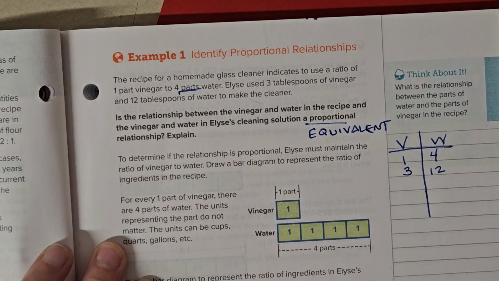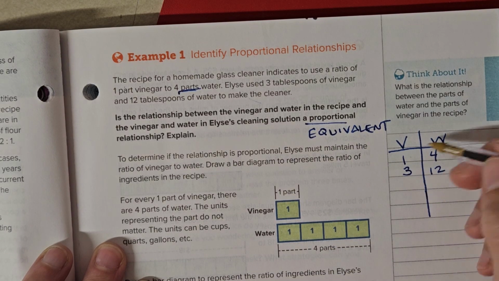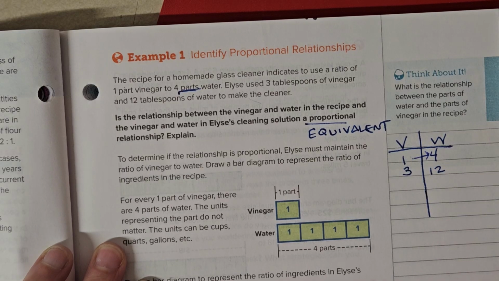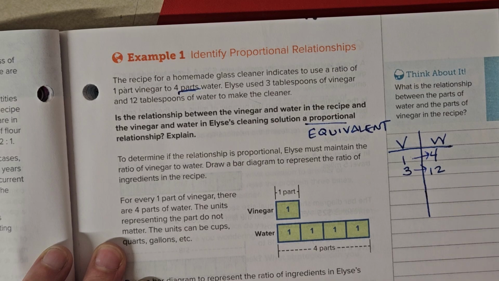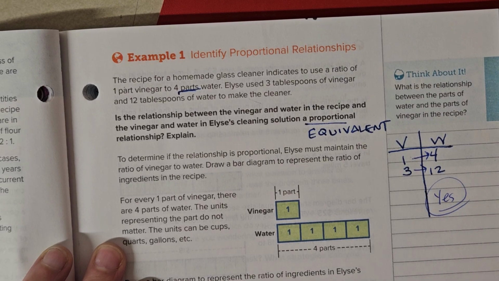And you can pause me if you need to. So we're going to see if they're equivalent. So what I would do is look for a relationship. How do you get from 1 to 4? Yeah, times by 4. Well, what's 3 times 4? It is, in fact, 12. So, yes, they are proportional because you multiplied by the same factor.